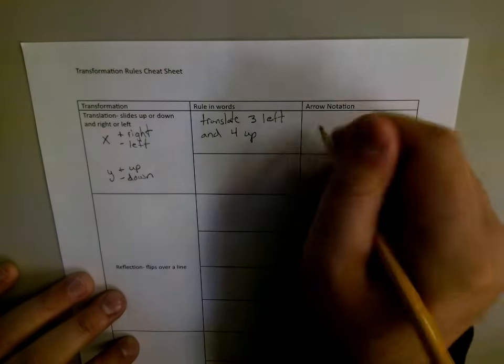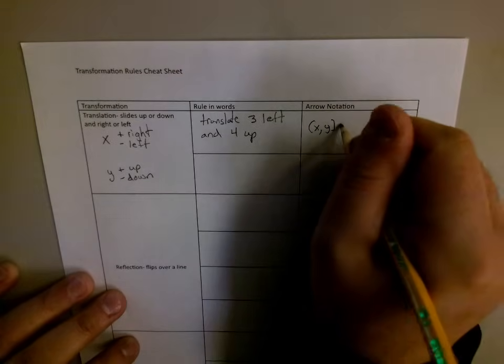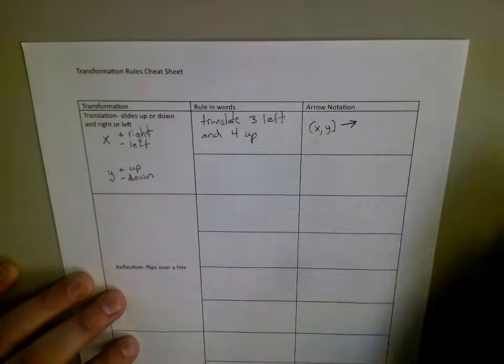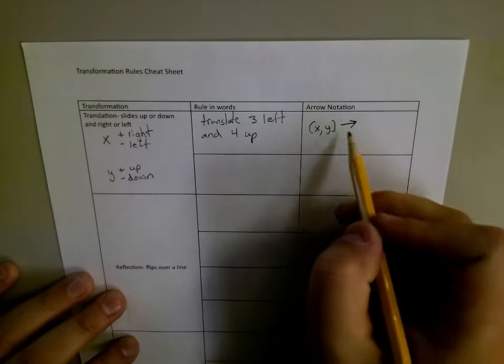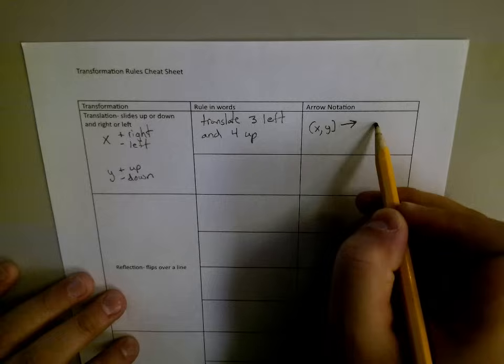So what arrow notation means is that you take your pre-image, which is going to be your X and your Y, and then you draw a little arrow, and the arrow says, this is what I'm doing to it, and then you're going to get your outcome over here.